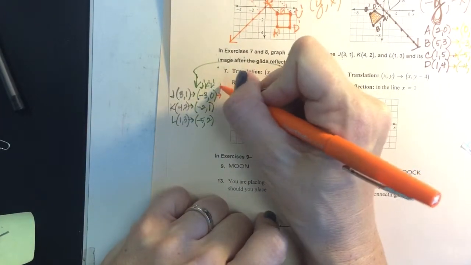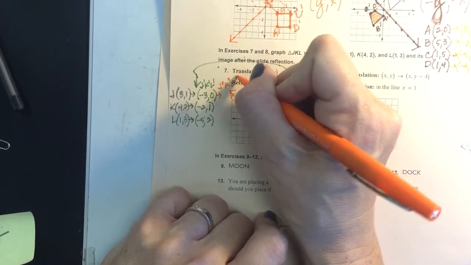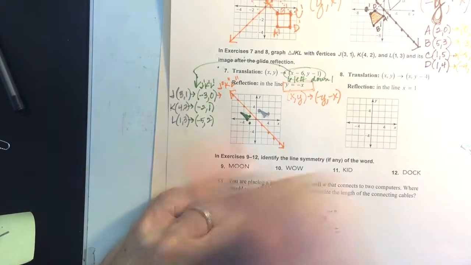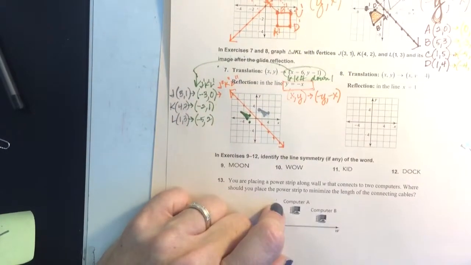So under this is going to be our J. We're going to actually call it double prime. J double prime, K double prime, L double prime. Thank God we don't have to write that on our grid. We have no room. If you've got a marker in your hand from the first transformation, the slide, change colors. I think it'll help.